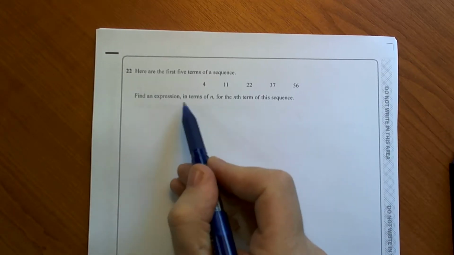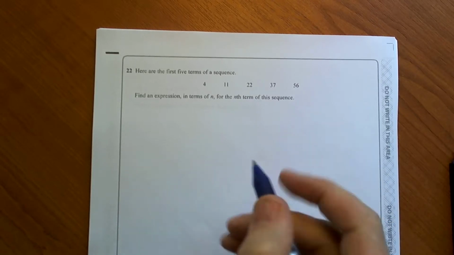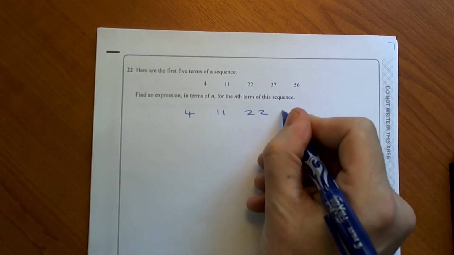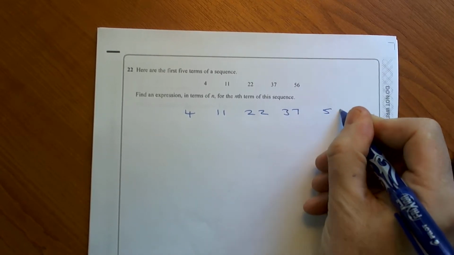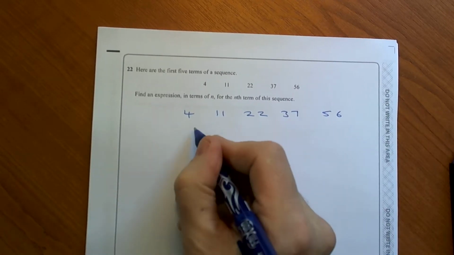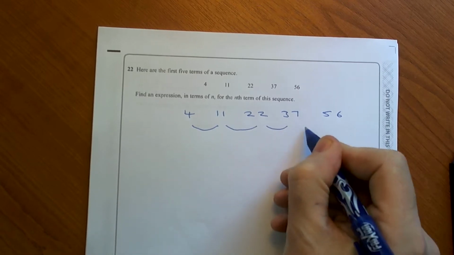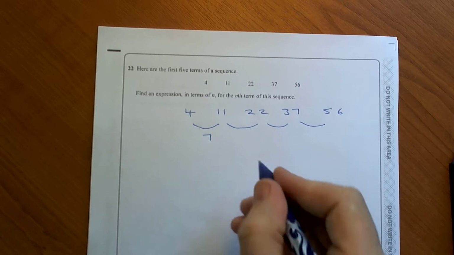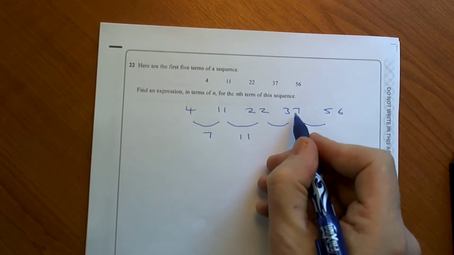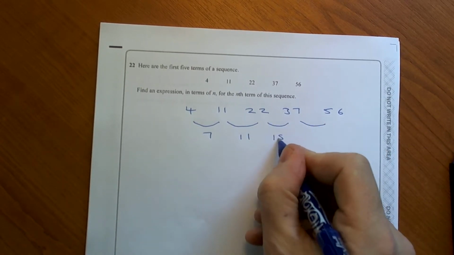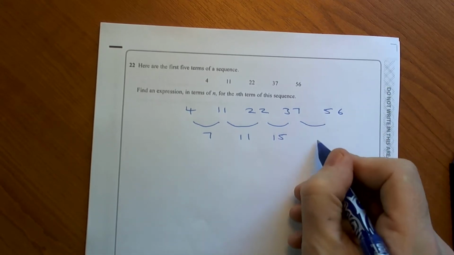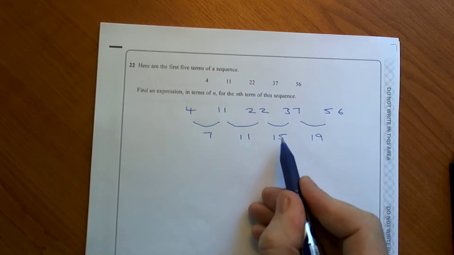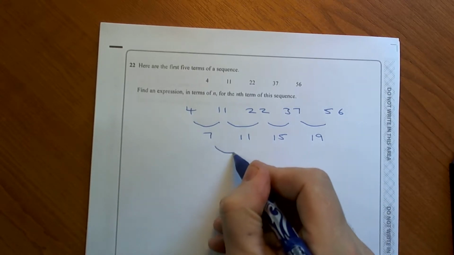So we're asked here to find the expression in terms of n for the nth term of a sequence. So if I write the terms out, now first we're going to find what the first level of differences are. So 11 take away 4 is 7, 22 take away 11 is 11, 37 take away 22 is 15, and that take away that is 19. Now, these aren't all the same numbers, so we have to go to a second level of difference.